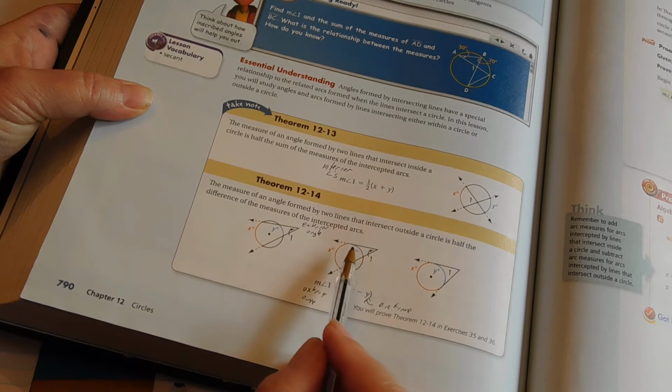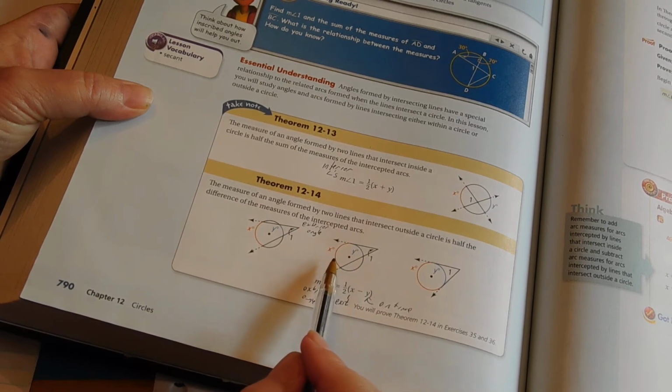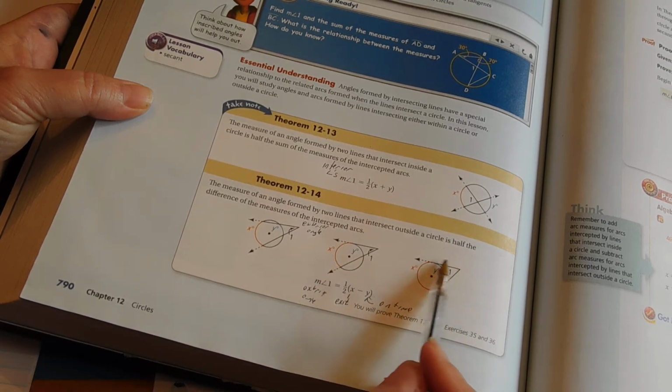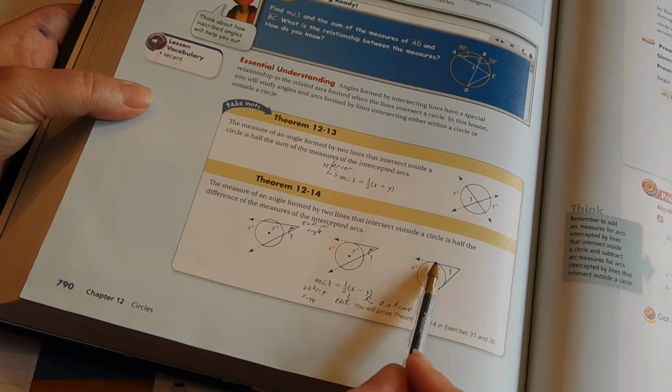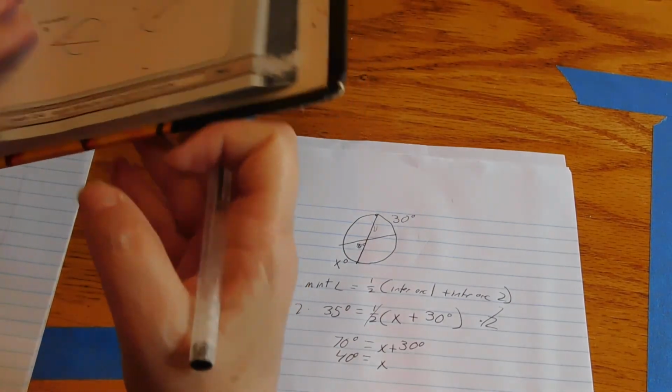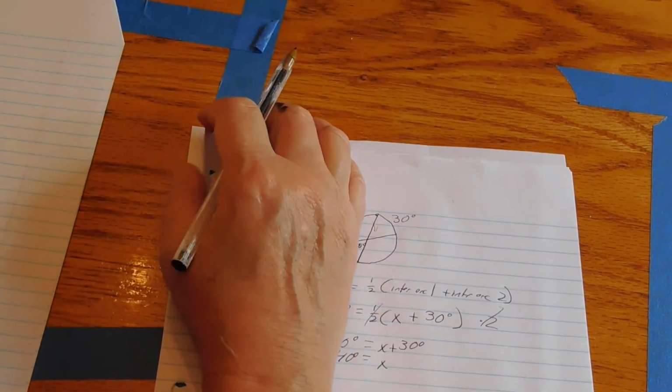So the entrance arc is always going to be smaller than the exit arc. Okay, interesting thing about if it's two tangents, we're not going to do an example like this, but you'll have it in your homework. Even if they only give you one, they have to add up to 360. So if this one is x, this one's going to be 360 minus x. So you can use that to help you. Okay, so let's do a problem.